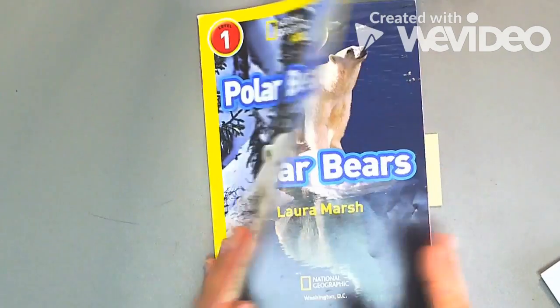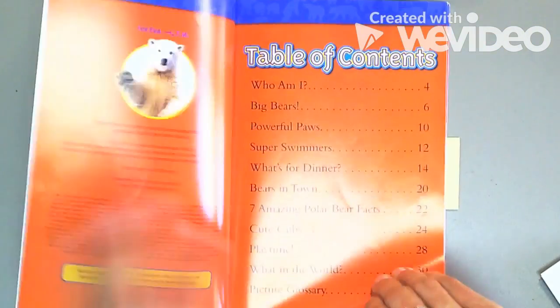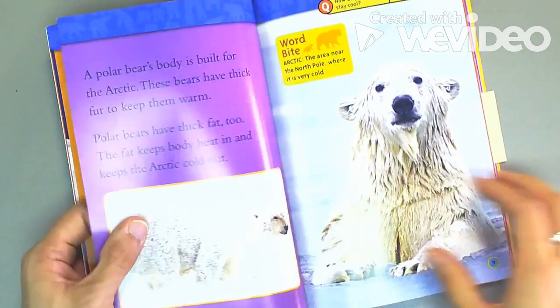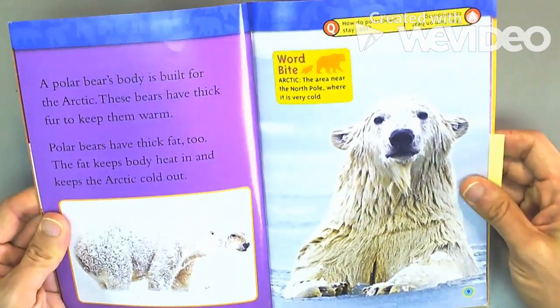So we're going to take a look at some mentor text. Today we're going to take a look at our mentor text, Polar Bears, and see what kind of techniques Laura Marsh uses in order to teach her readers what those expert words mean. All right, let's get started. Okay, here's our book, Polar Bears, and I just want to show you on a few pages some things that Laura Marsh does when she's using an expert word.